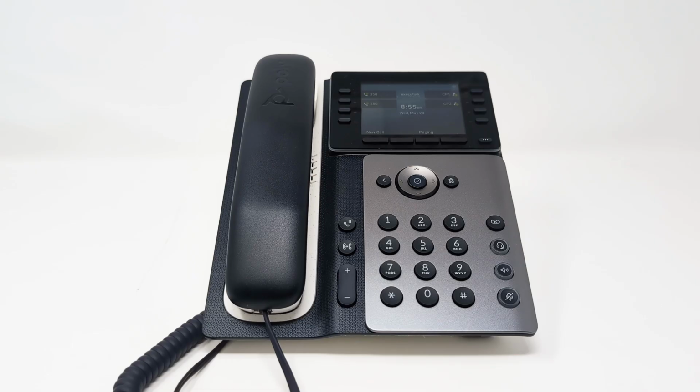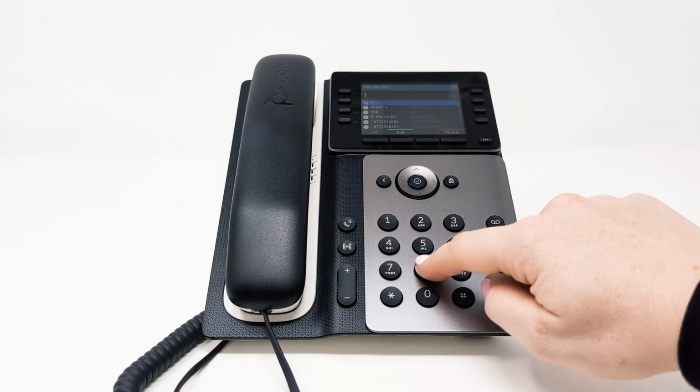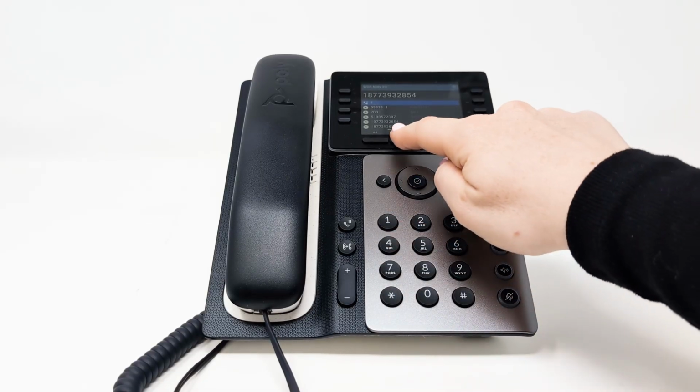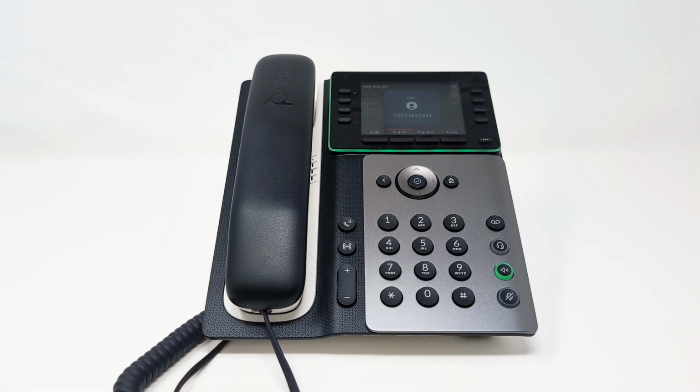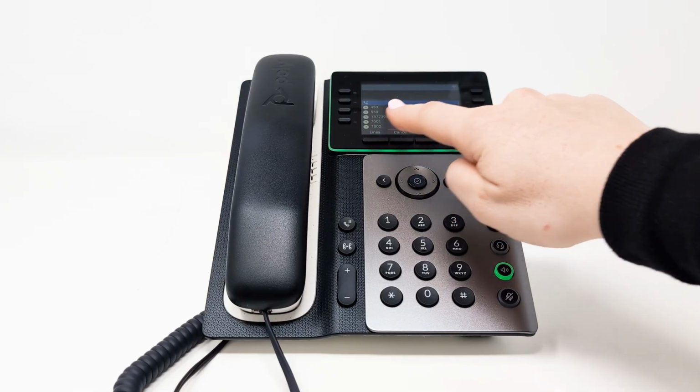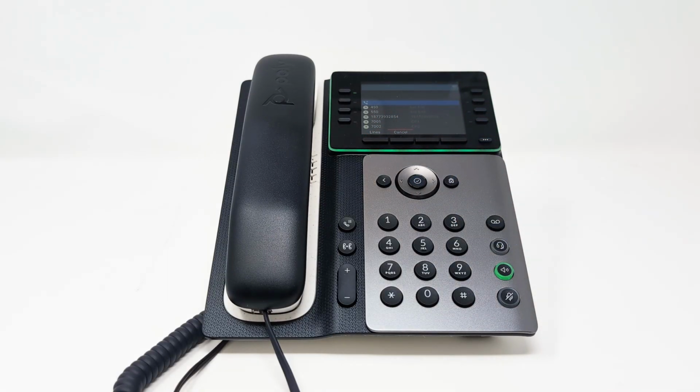To create a three-way conference call with up to 2 other parties, engage the second party by either calling them or answering their call. To contact the third party for the conference call, use the function keys and press More, then Conference. This will automatically place the active call on hold and you will hear a dial tone.